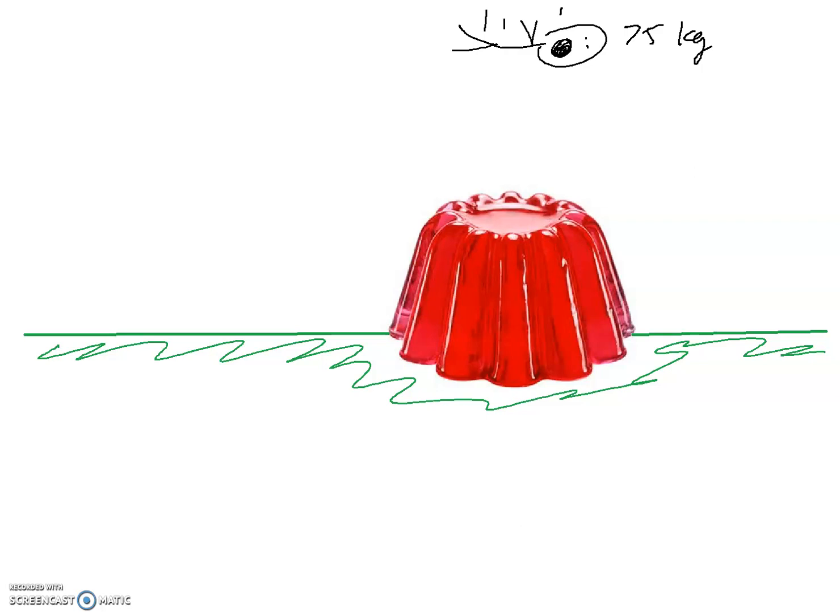So here we go with some more work and energy type stuff. In this situation we have a 75 kilogram person falling, and they're going to land on a giant blob of jello, because if you had the chance to fall into a giant blob of jello, wouldn't you do it? I would. So anyway, he's going to fall, and he's 75 kilograms, and let's say he falls 16 meters. So it's a pretty far distance.